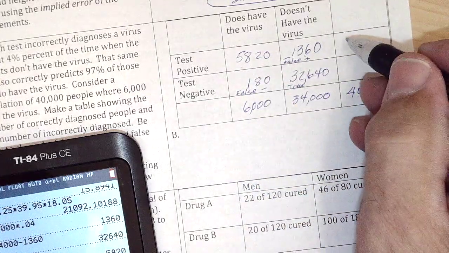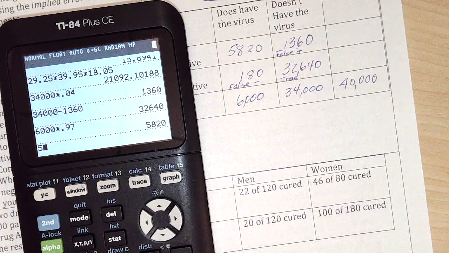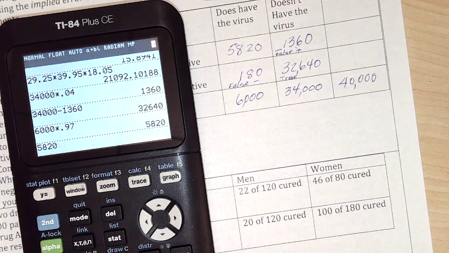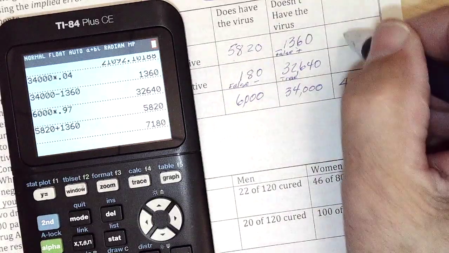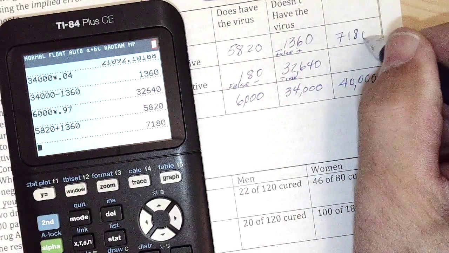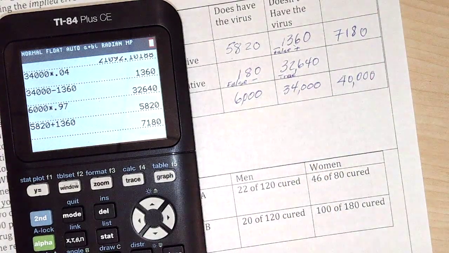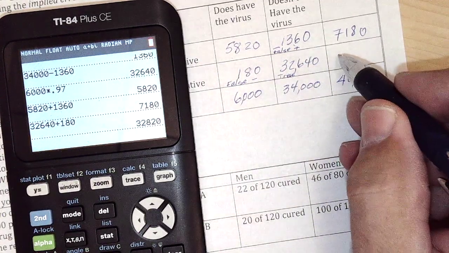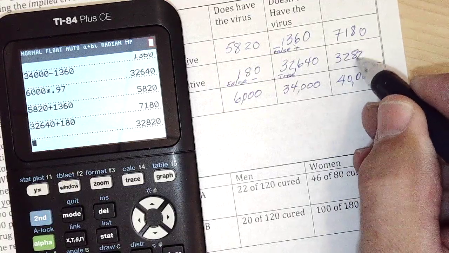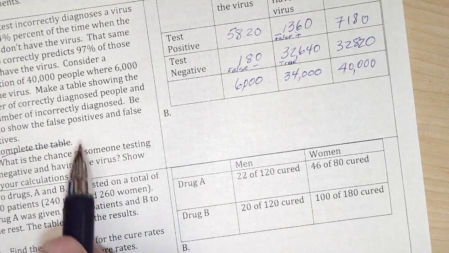So I can add these and I can get 5,820 plus 1360, and that's 7,180. And if I add these, I get 32,640 plus 180, and I get 32,820. And so I completed the table.